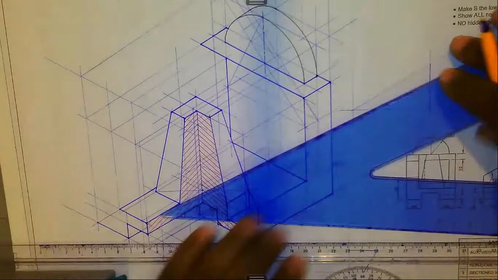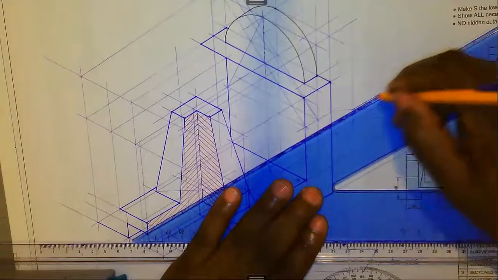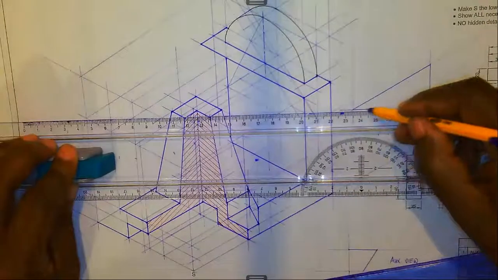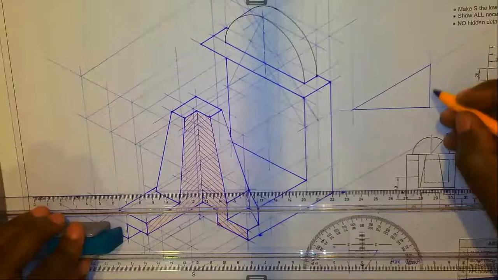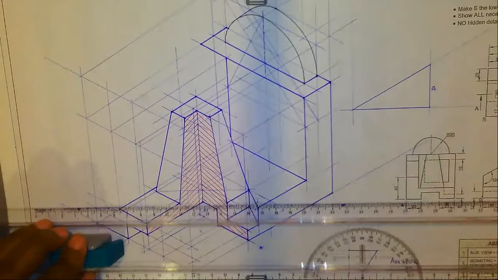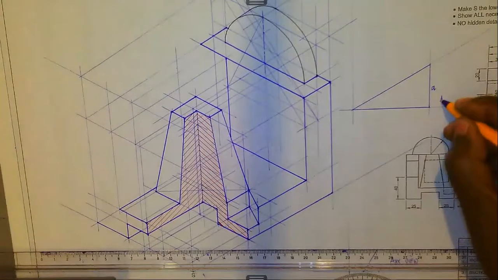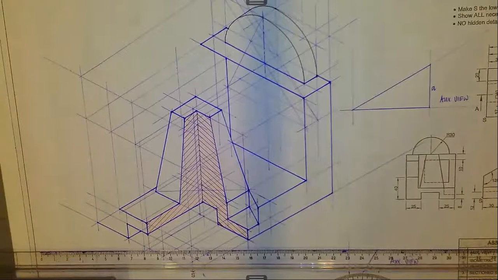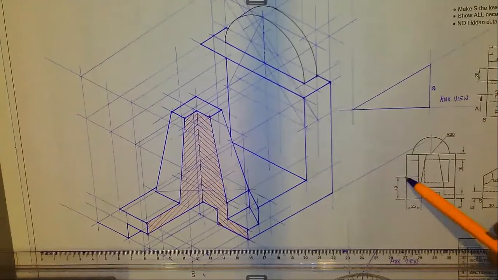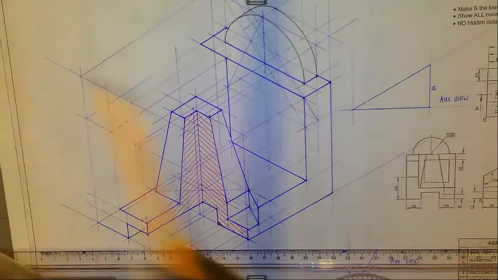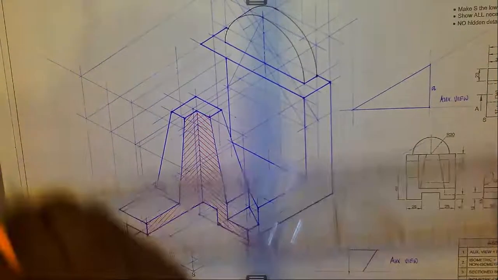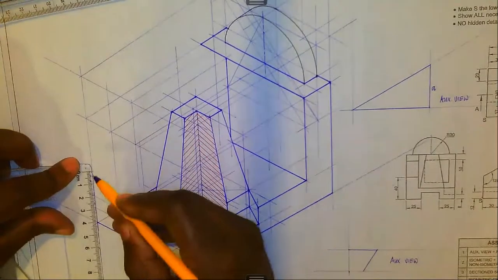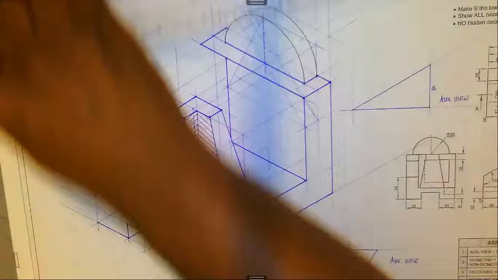So I can just outline this. But we want this distance, which we can say is distance A. Okay, remember, this is also our auxiliary view. Right. So if we measure from the base to that point, 40 millimeters, if we measure 40 like that, we get to this point. Take this.